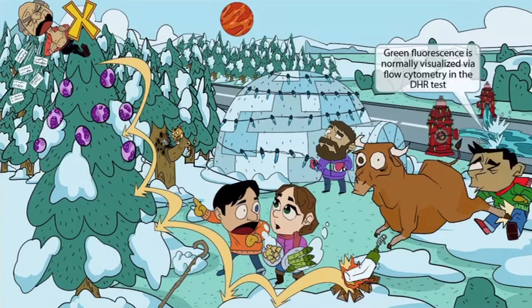And unfortunately, these hydrants have been worn down over the years and are now leaking water. You can see that water flowing down the road now. This flowing water stands for flow cytometry, as a way to help you remember that the dihydrorhodamine test is a flow cytometry test. In other words, the green fluorescence that you'd expect with a healthy patient would be visualized through flow cytometry. And that should be all you need to know about chronic granulomatous disease.